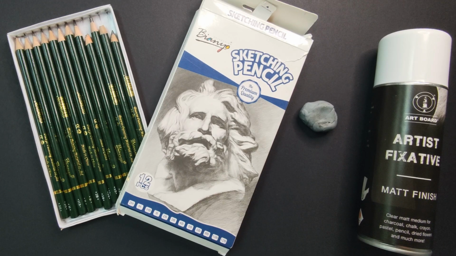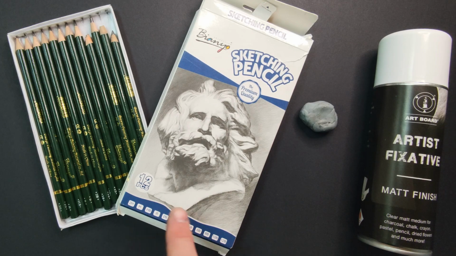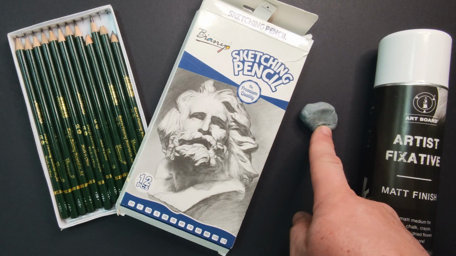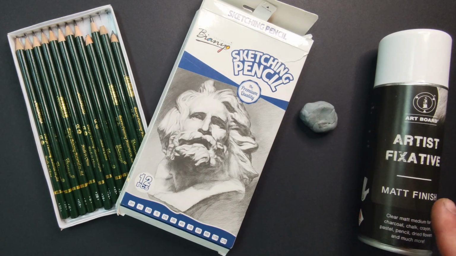We're going to be working in the medium of graphite pencils for this project. These are graphite pencils over here, and they range in this set from 2H to 12B. Your H pencils are your lighter pencils, and your B pencils will be your darker pencils. We're also going to be using a putty eraser and artist's fixative to avoid our drawing from being smudged.